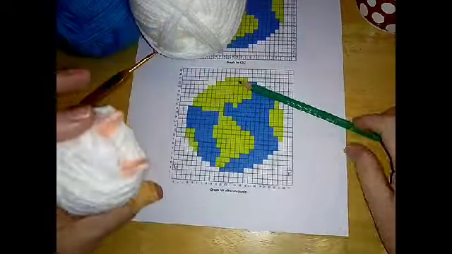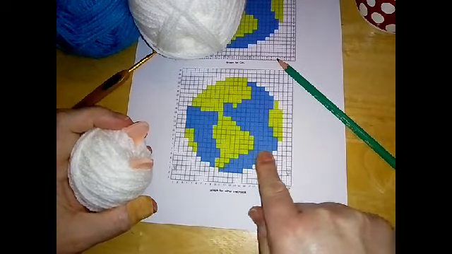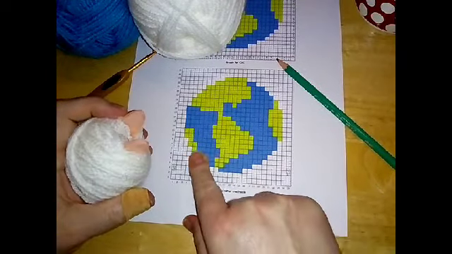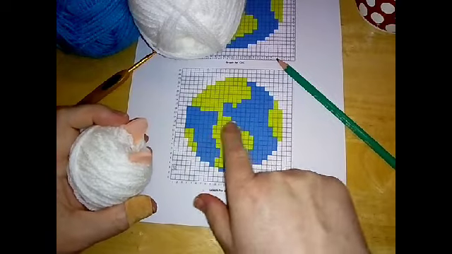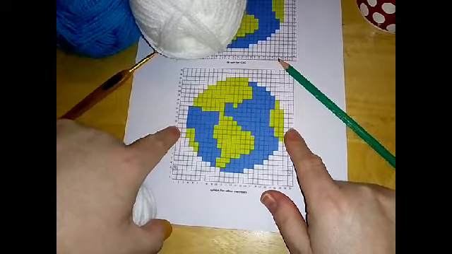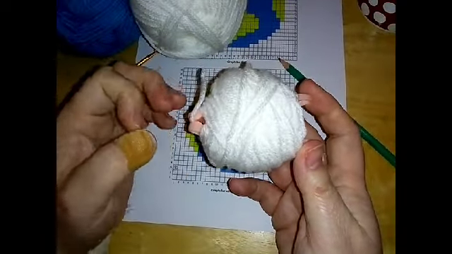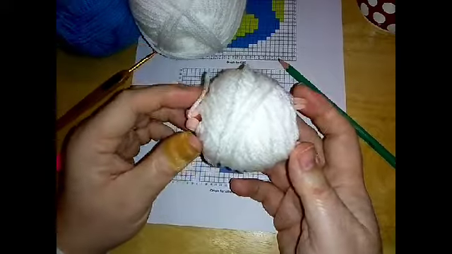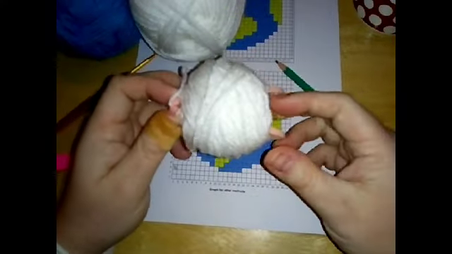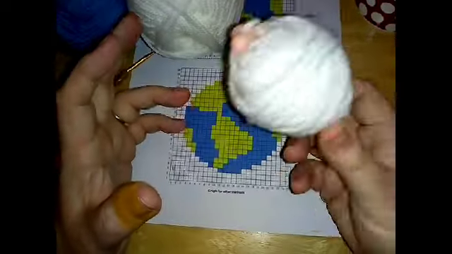So for the white, to carry it all the way through here could be a bit of a waste of yarn. Okay, and you're going to be carrying it a lot of stitches, just to do 2 on each side. So what I've done is I've got a peg here. You can use a piece of card. You can buy special pieces of card for bobbins. You can just cut a piece of cardboard. You can use a toilet roll tube, kitchen roll tube, a paper towel tube, or a peg.